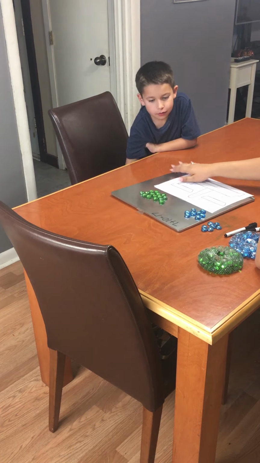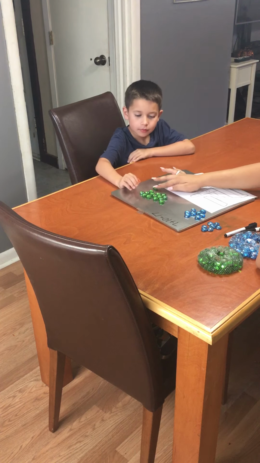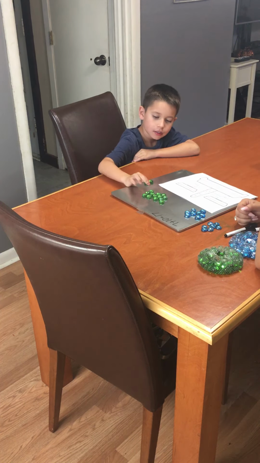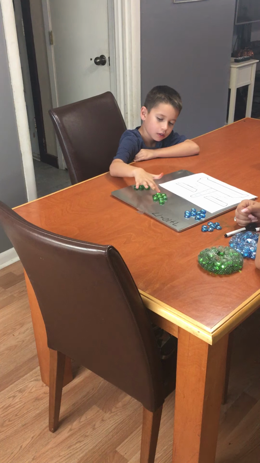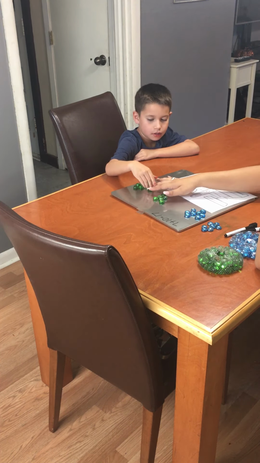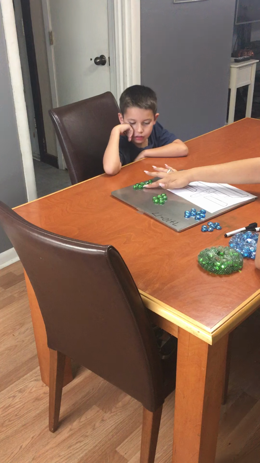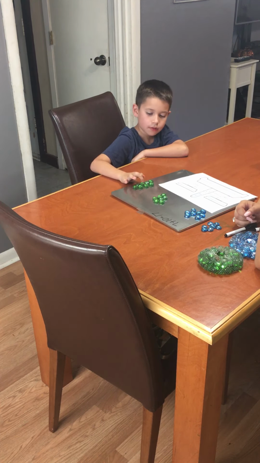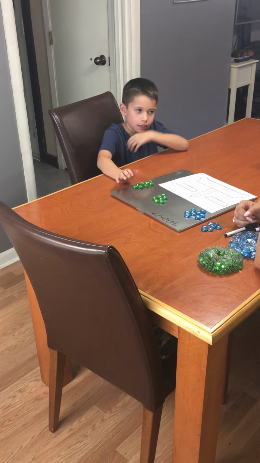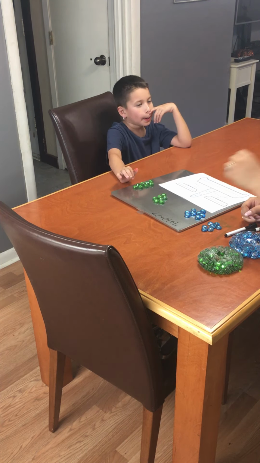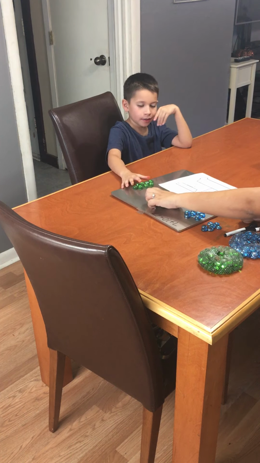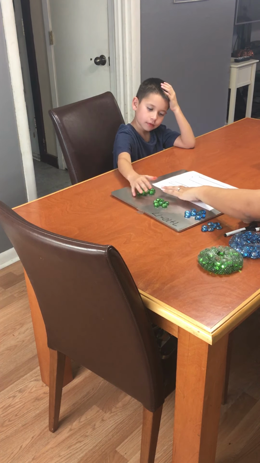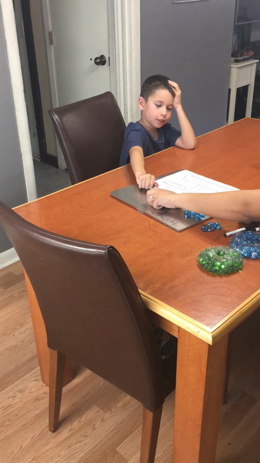So grab these and count 9, 10, okay, that was 17. So 9 and then count these. 8. Okay, so 9 plus 8 equals 17. So put those on your scale, the 8.